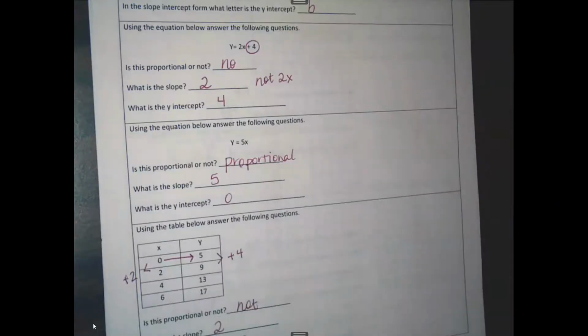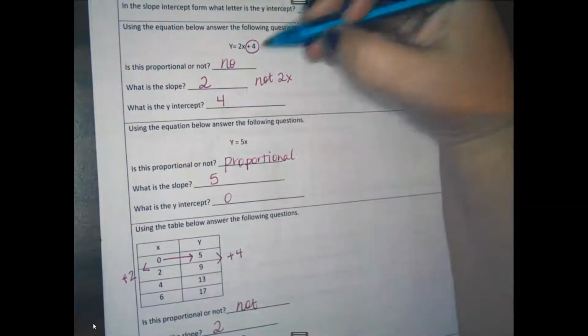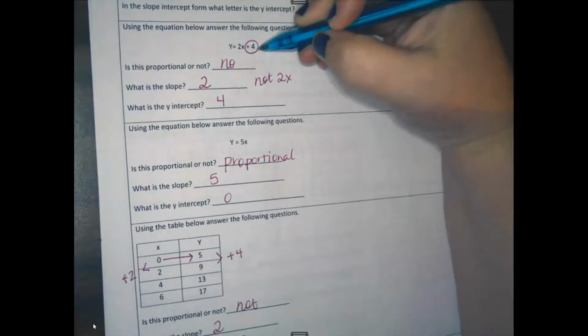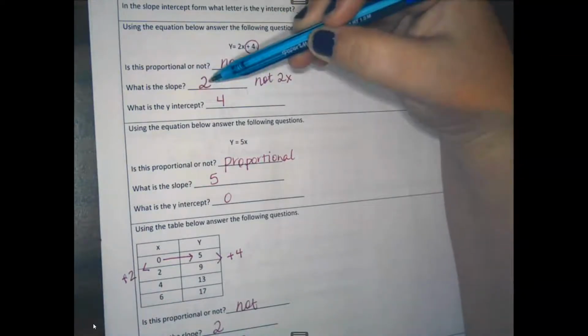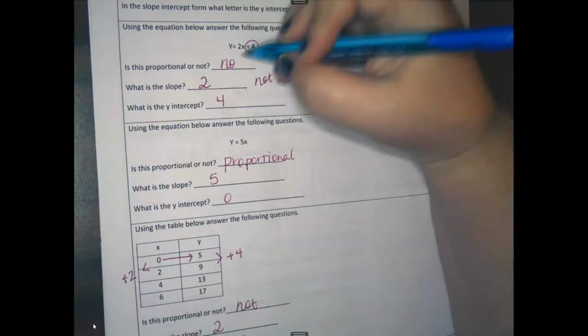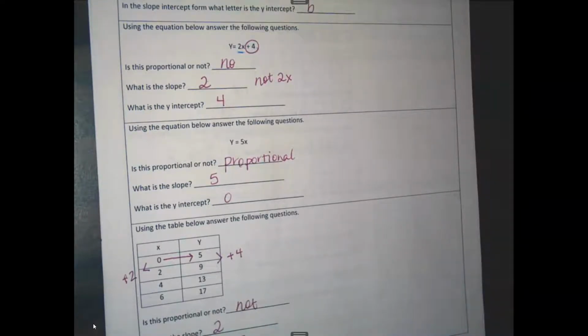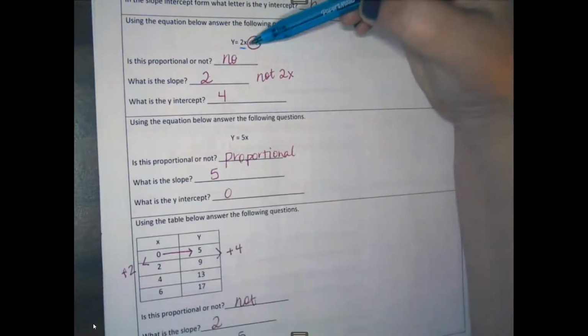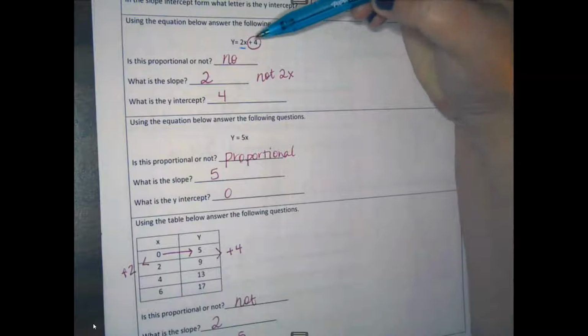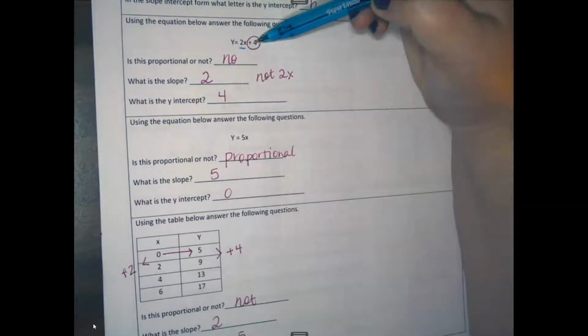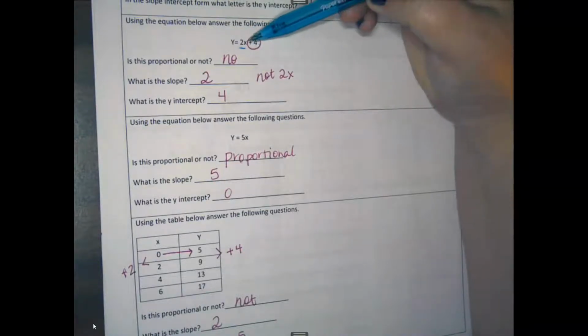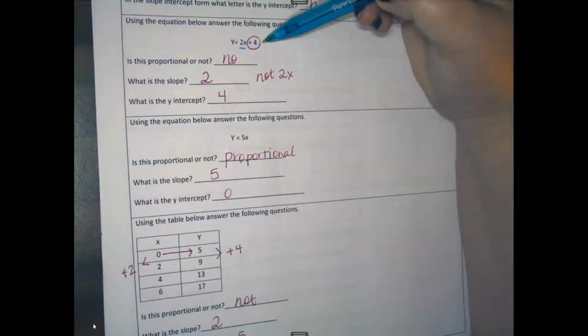Next ones. Using the equation below, answer the following. Is it proportional? No, it's not because of that plus 4. What is the slope? 2. It is not 2x. If you tell me 2x, I'm going to take points off because the slope is that coefficient. It's that 2. My y-intercept is whatever's with my plus or minus, and in this case, it's a 4. If it was a minus 4, be sure to tell me negative 4. Alright?